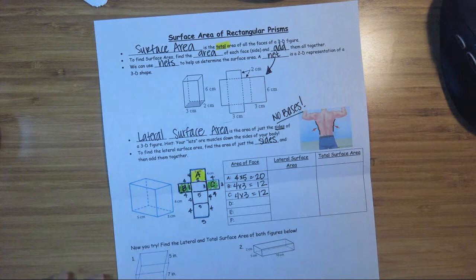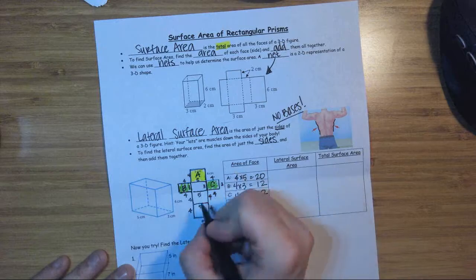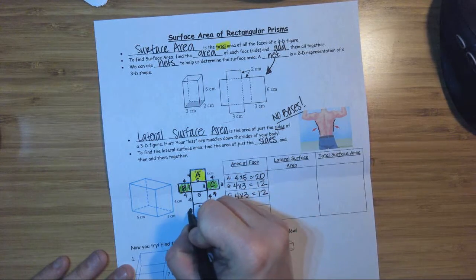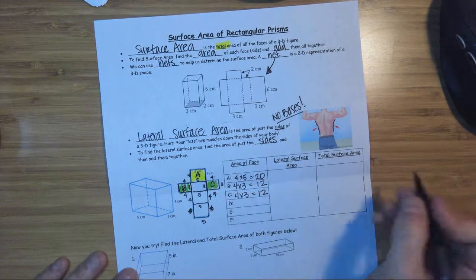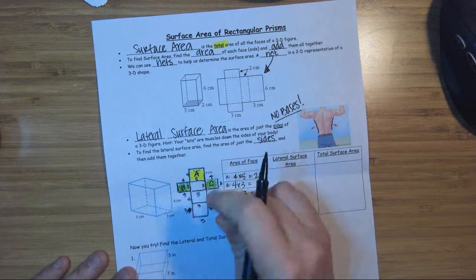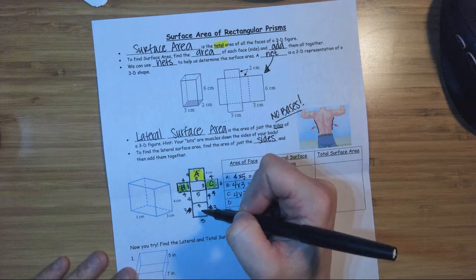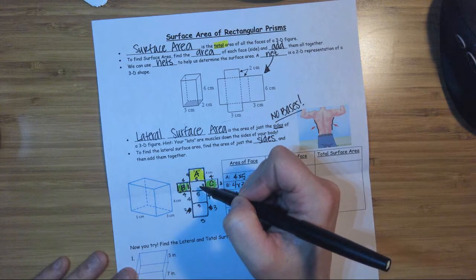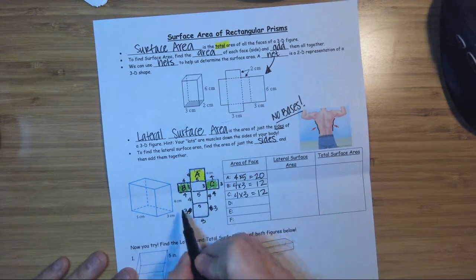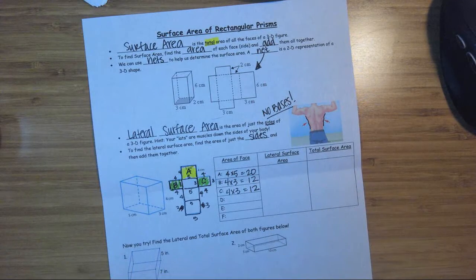Okay, and then I messed up on one of these. This one right here. Sorry, it's supposed to be 3. When you wrap this all back around, these two ends will meet together. So that means that this is going to be opposite of this one. This is hard to picture. But that means that's going to be 3 also.